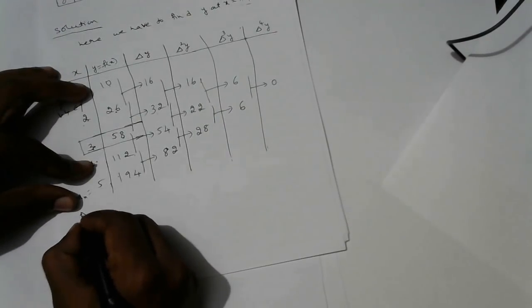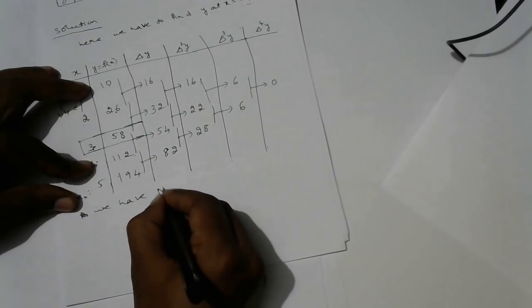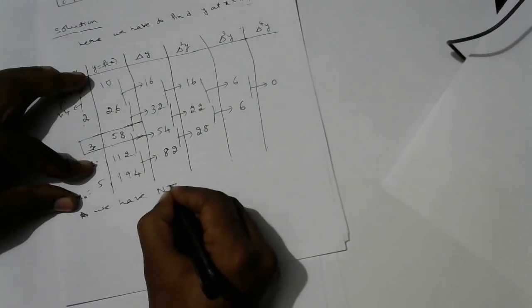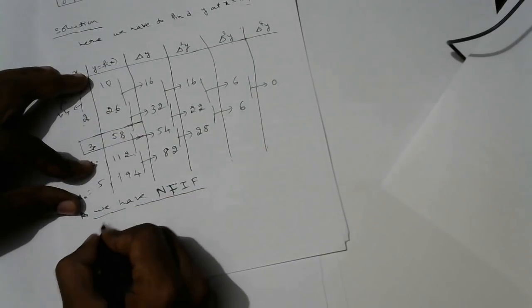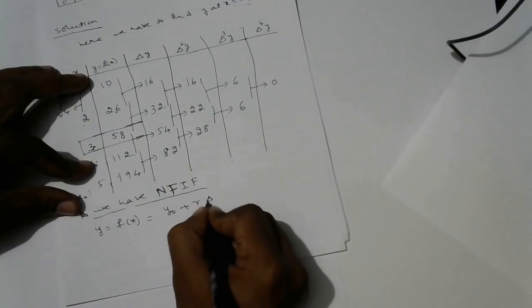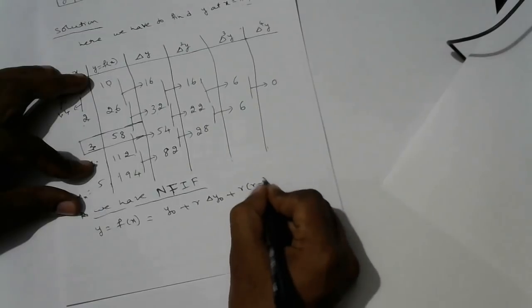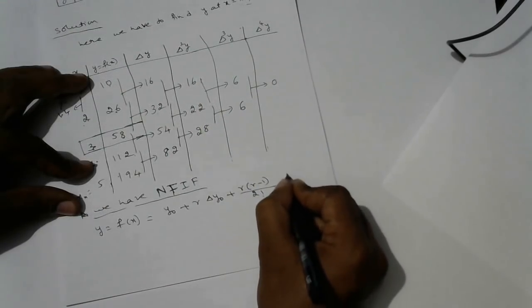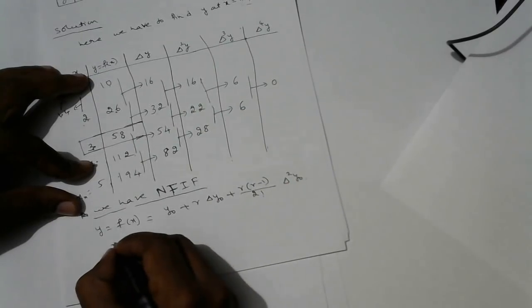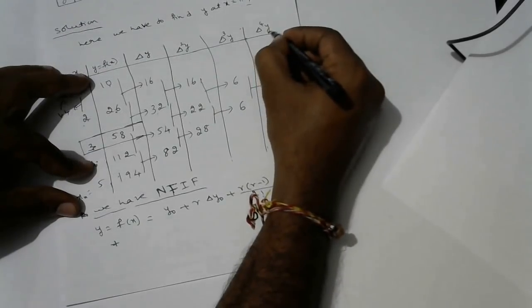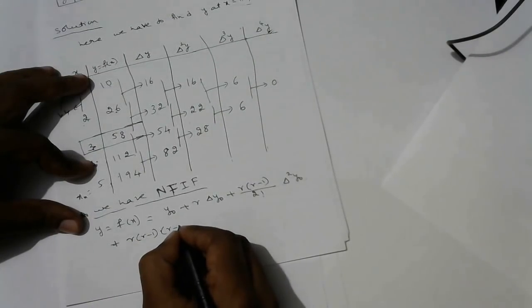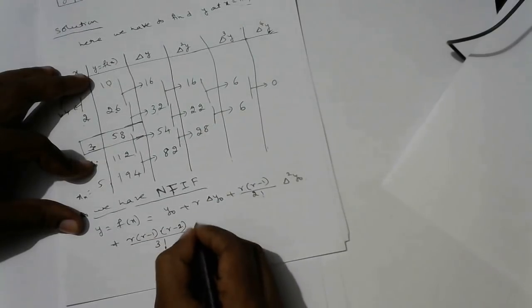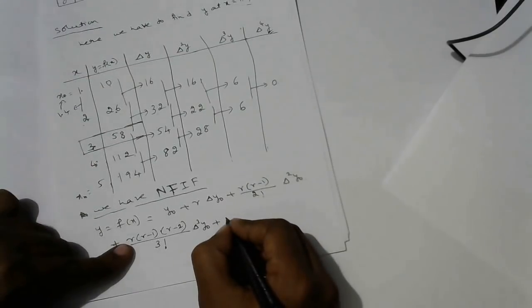We have the Newton-Gregory forward interpolation formula. y equals f of x equals y naught plus r into delta y naught plus r into r minus 1 divided by 2 factorial into delta square y naught plus r into r minus 1 into r minus 2 divided by 3 factorial into delta cube y naught plus so on.